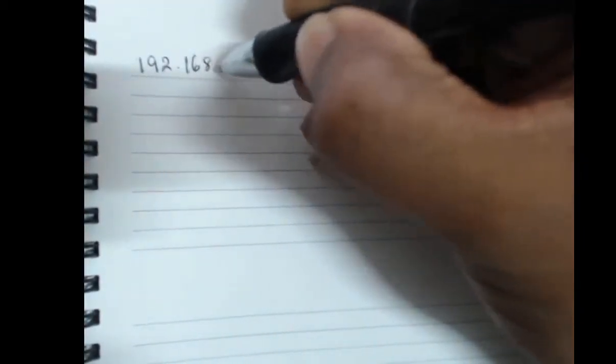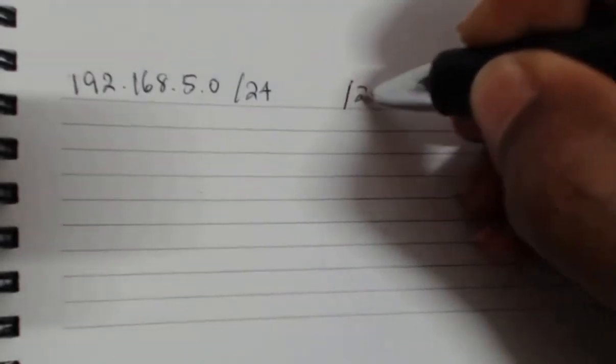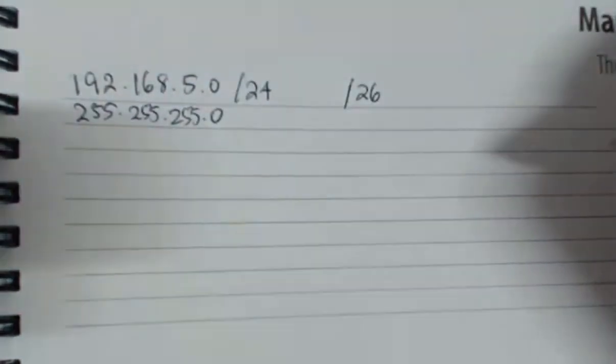The address of a network address: 192.168.5.0. It's a /24, a class C address, and we want to subnet it further. We want to do classful addressing, classful subnetting, and use a /26 prefix. By default this would have a subnet mask of 255.255.255.0, the default subnet mask /24.